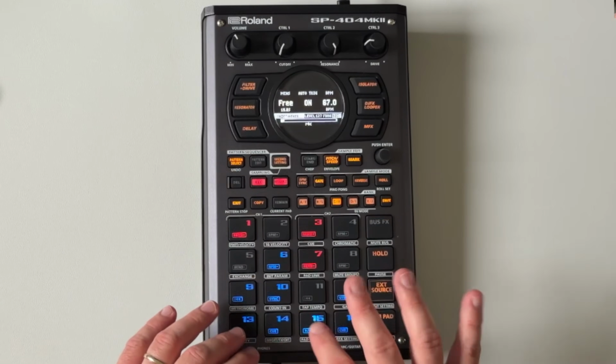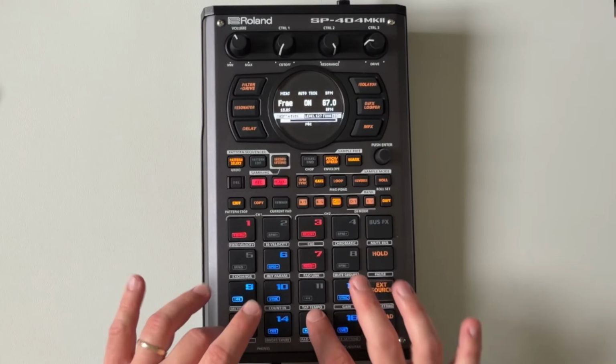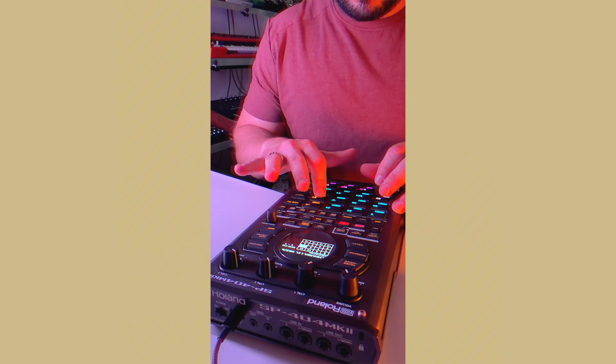So today I want to show you my favorite way to make beats using the SP404 Looper, and the one change that helped me turn those ideas from loops into finished songs. Let's get into it.